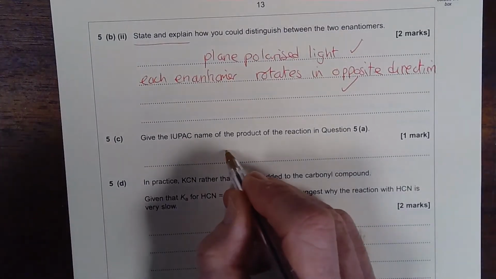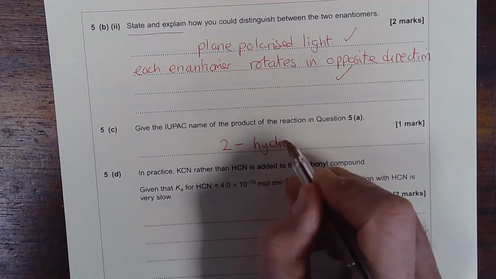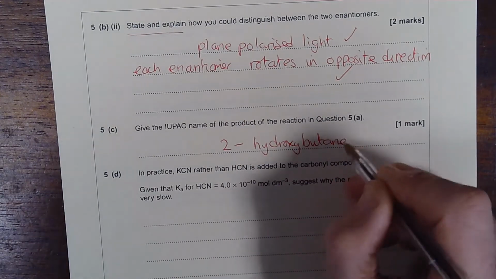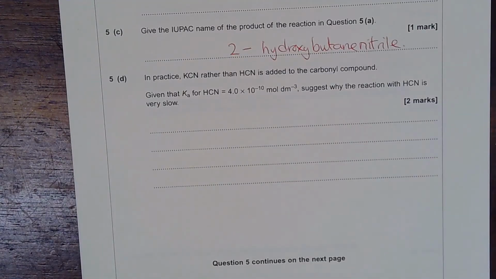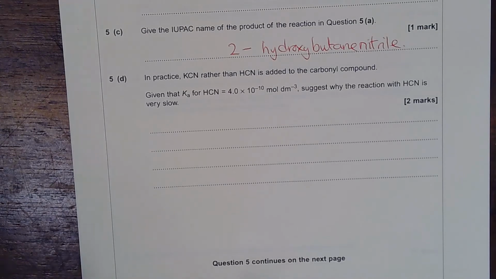So this will be 2-hydroxybutane nitrile. Given that Ka is 4 times 10 to the minus 10, a relatively low number, in practice KCN rather than HCN is added to the carbonyl compound. Given that the Ka suggests why the reaction with HCN is very slow.